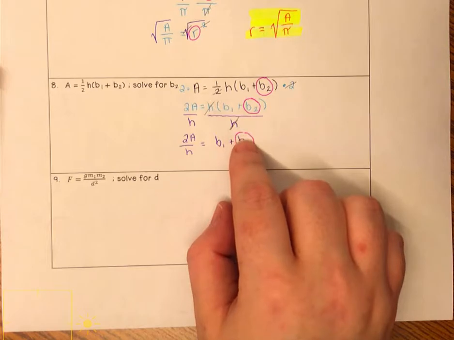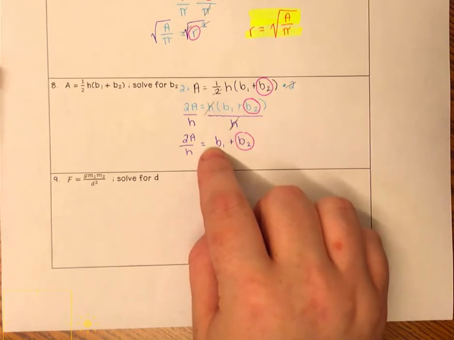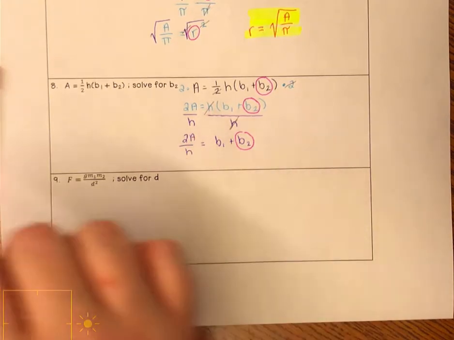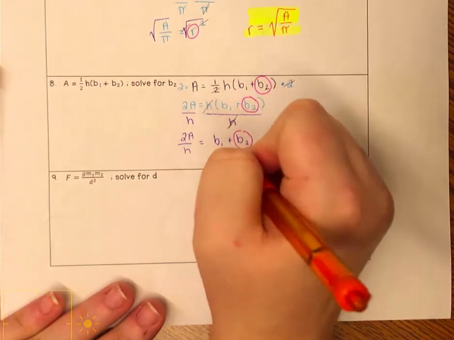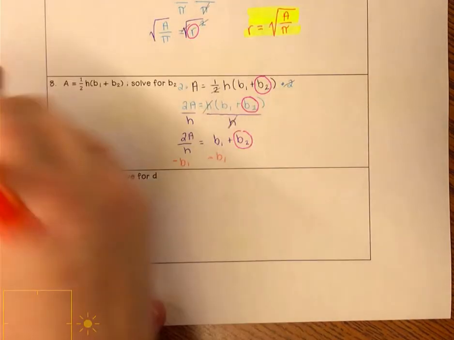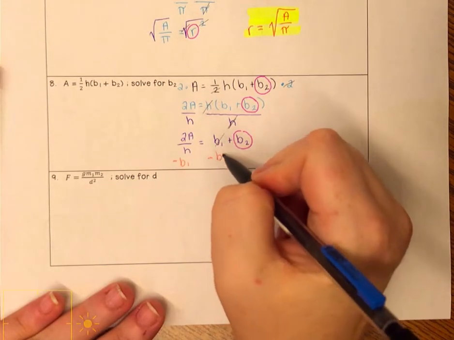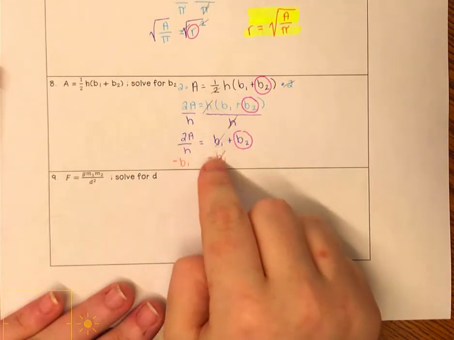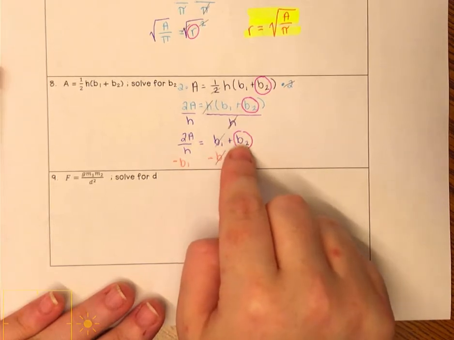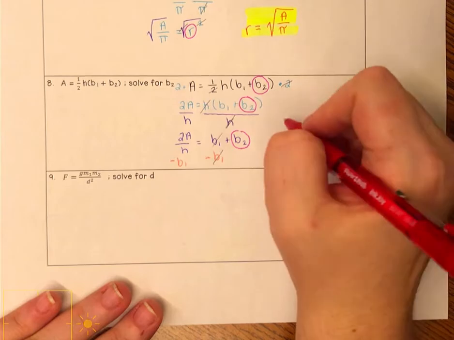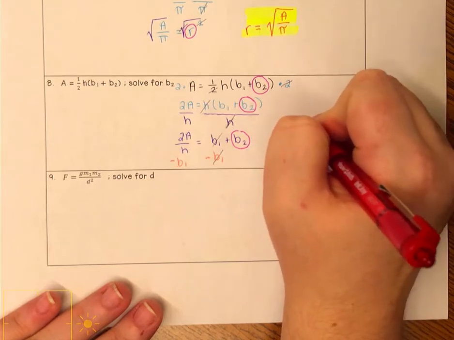We don't want to touch b sub 2, so we look at b sub 1. B sub 1 is positive, so that means we want to subtract that b sub 1 to the other side. So we're going to subtract b sub 1 from both sides, and that will eliminate our b sub 1. Once that b sub 1 is gone, we have a positive b sub 2, and that's exactly what we want. So we will have our answer. We'll have b sub 2 equals.